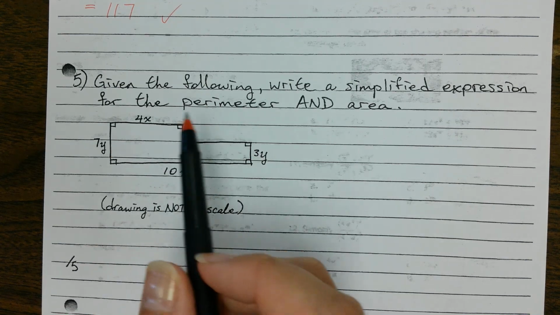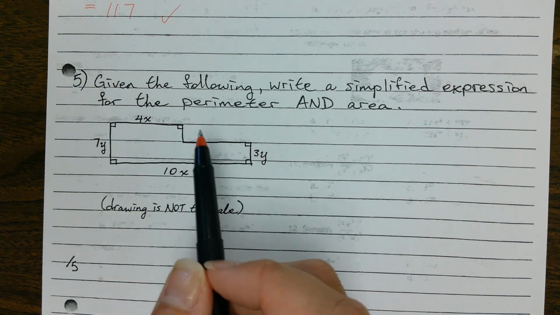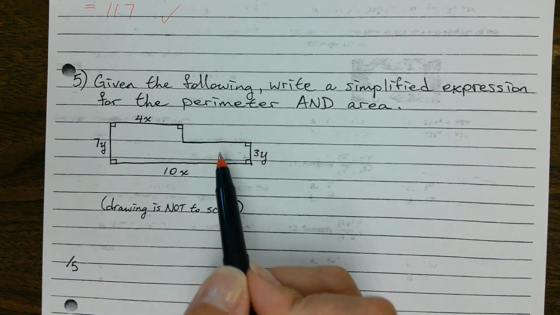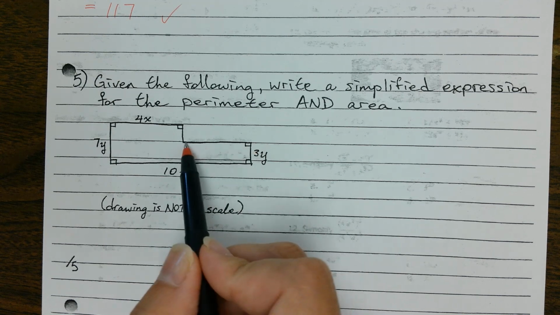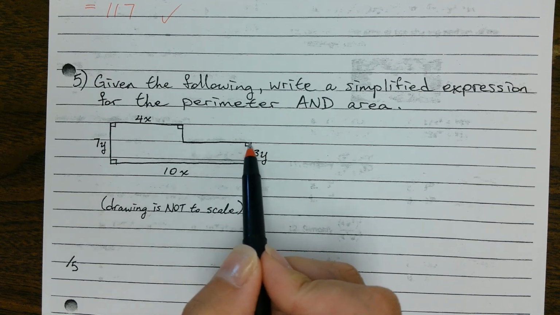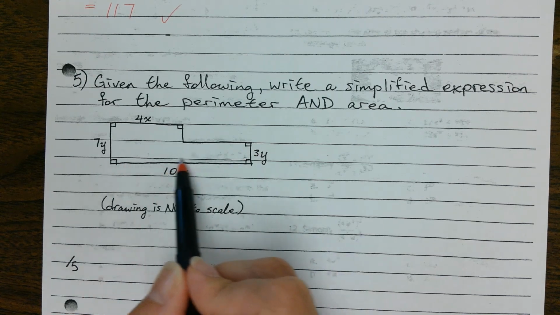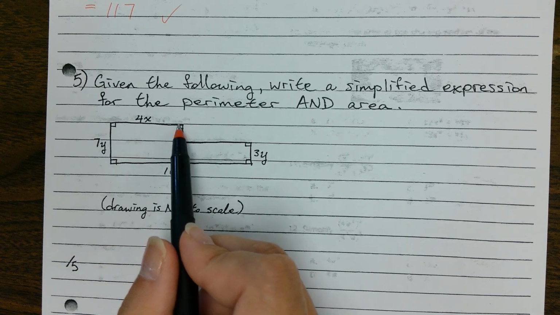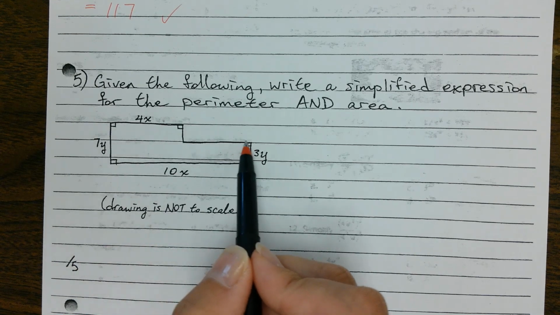6. Right. I have 6 sides, but I only have 4 sides of numbers. So I need to figure out how long this is. How long is this side right here? Okay, I know the whole length on the bottom is 10. I know this part is 4.